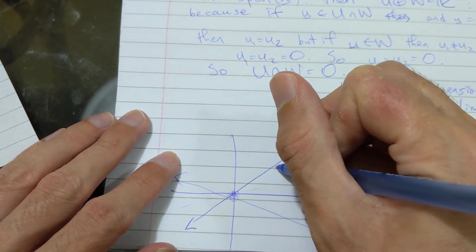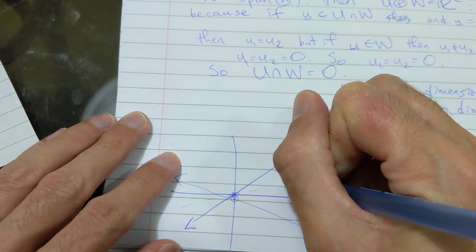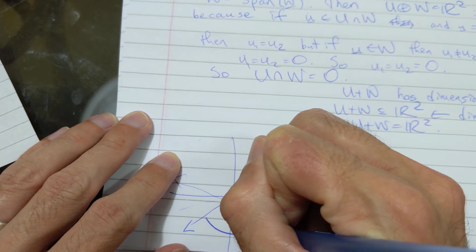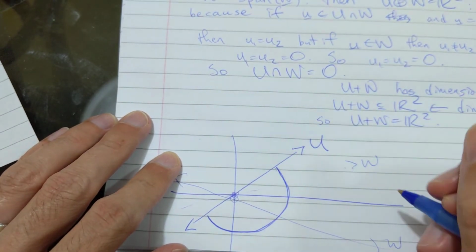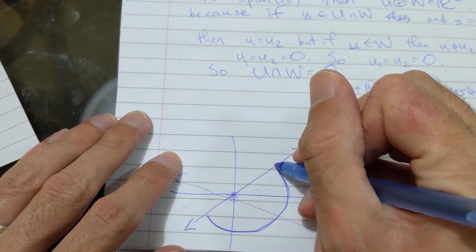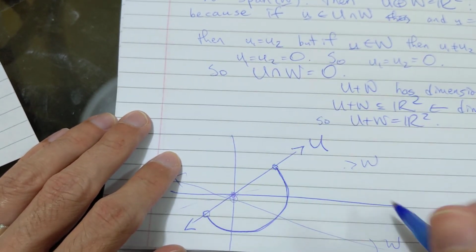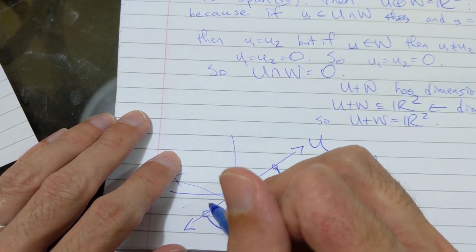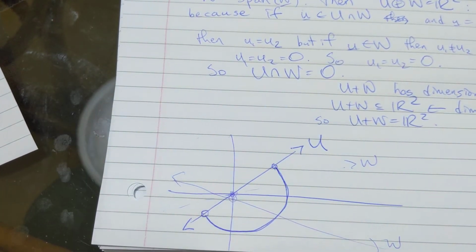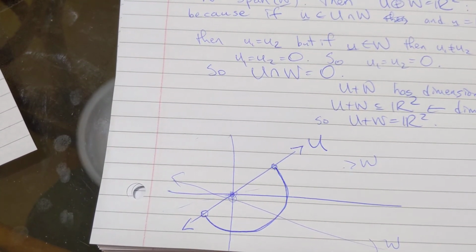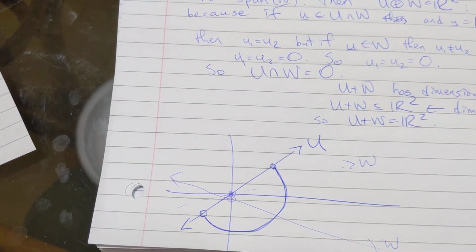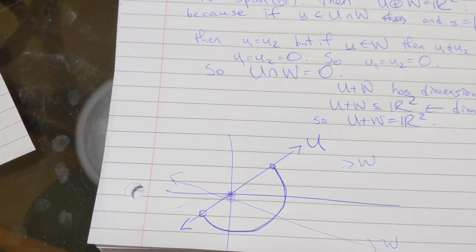So you want to think about it. One way to look at it is you can choose W to pass through any point on this half circle, not including these two endpoints, if you want to think about it like that. That's one way to think about it.